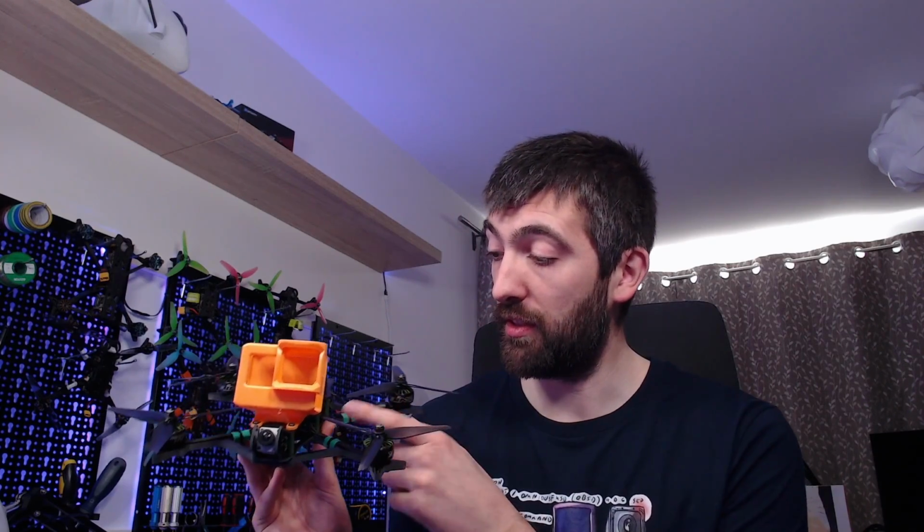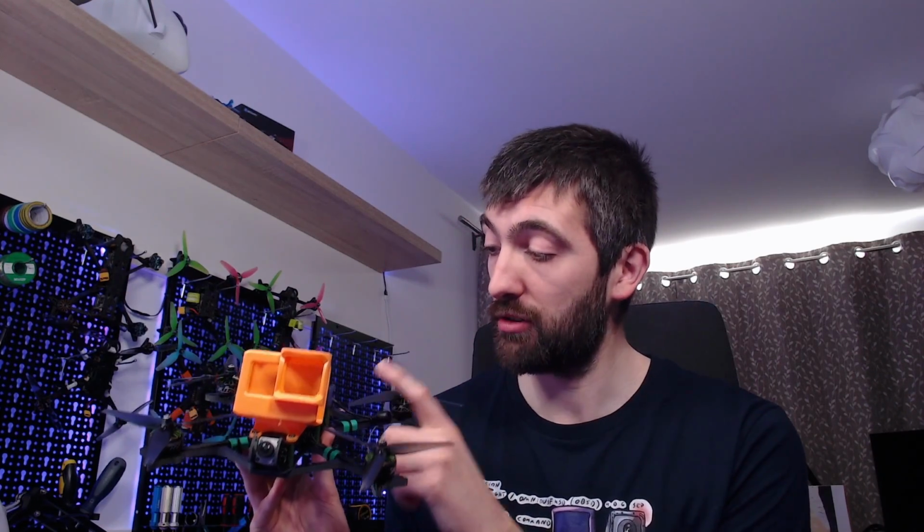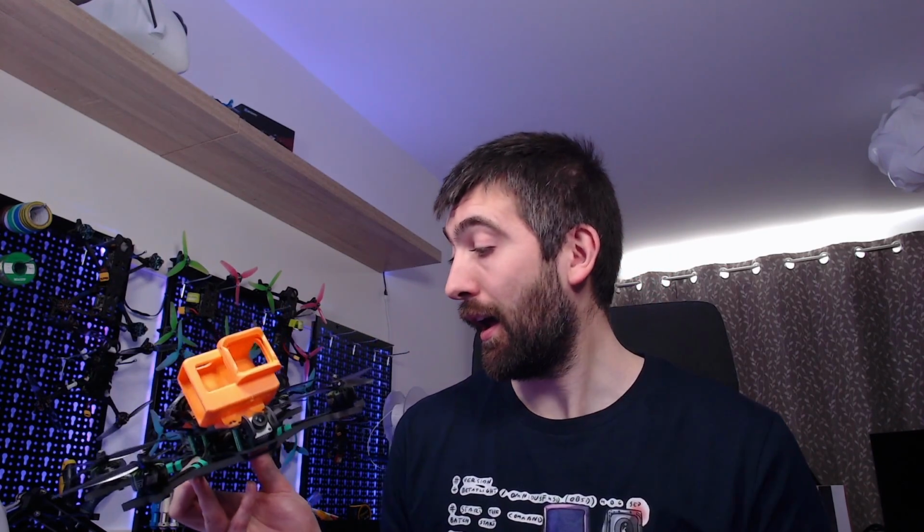Both frames have the press nuts for the GoPro, the captive battery straps, the XT60 pass-through, and support either a 20mm or 19mm camera. So I'm going to do a full design description of these frames, but that's a quick rundown of the main features.